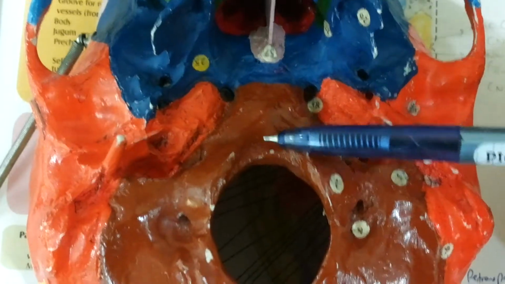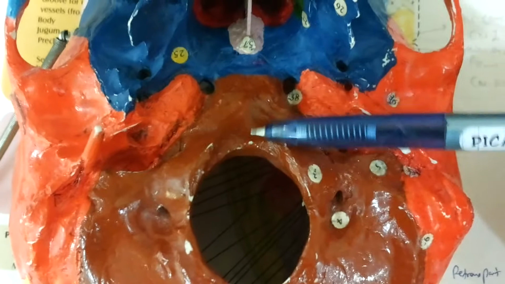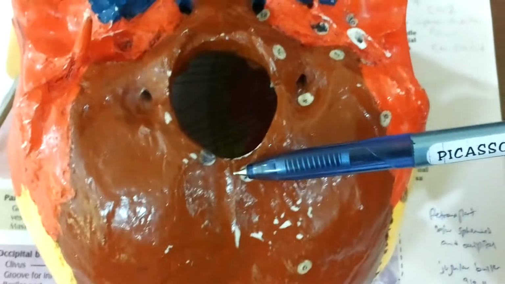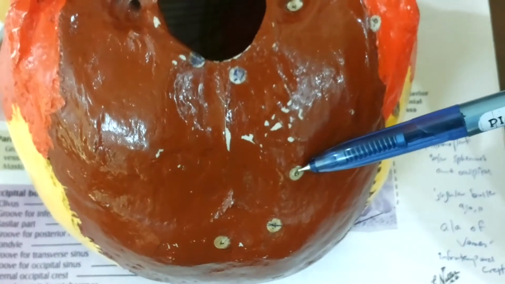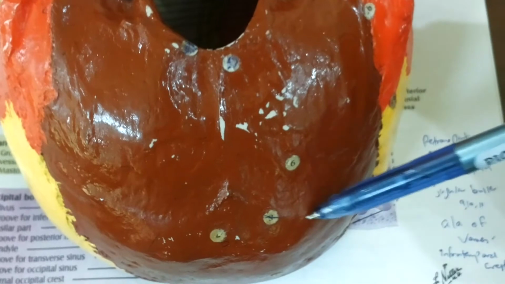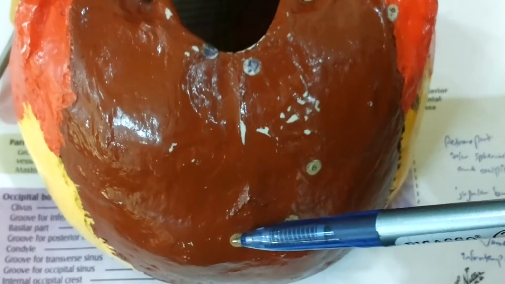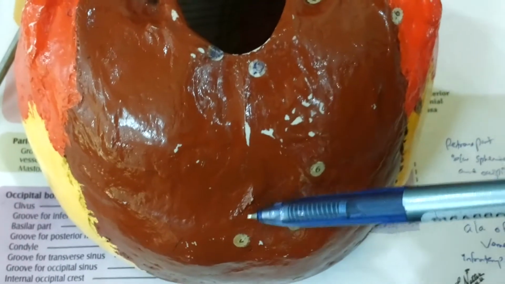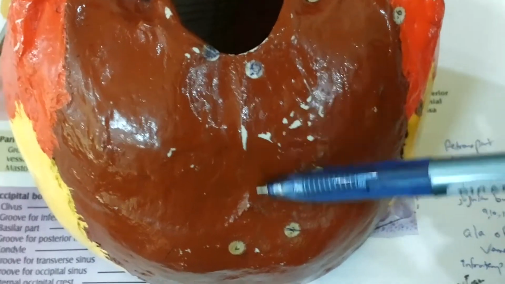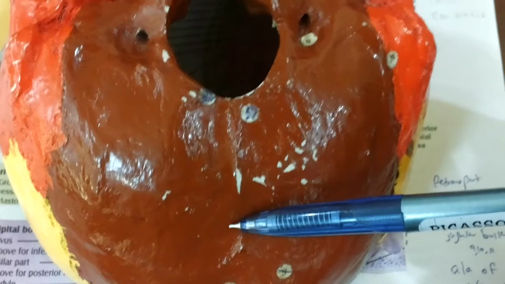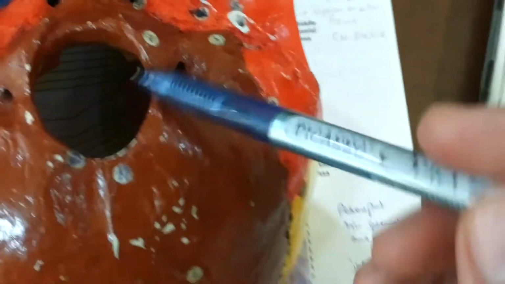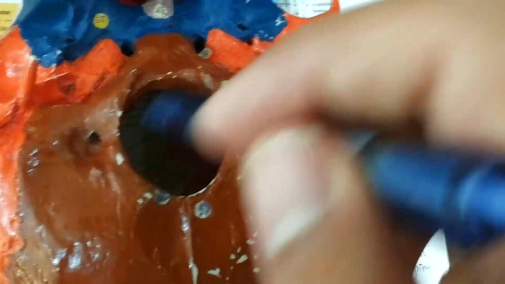This is the pharyngeal tubercle for the attachment of the pharyngeal constrictors. This is the inferior nuchal line, superior nuchal line, the external occipital protuberance, and this is the external occipital crest. Foramen magnum.